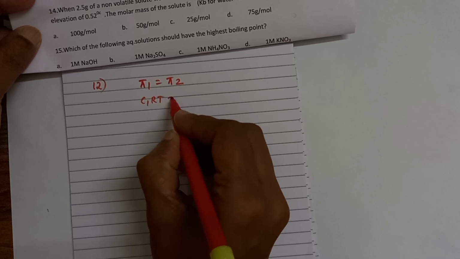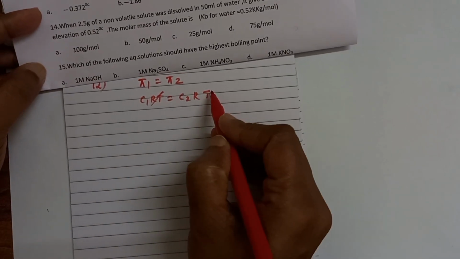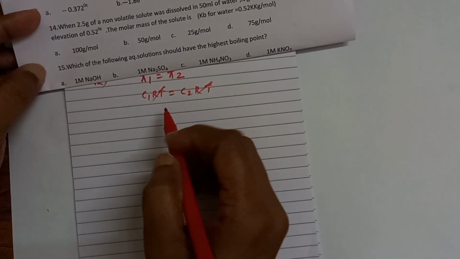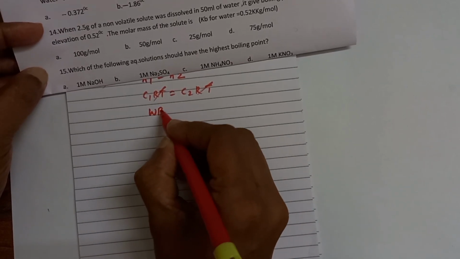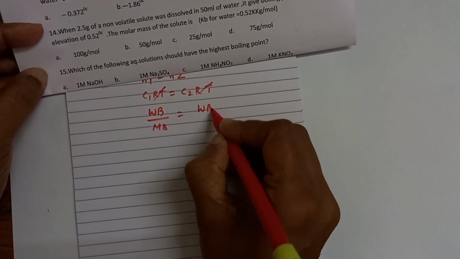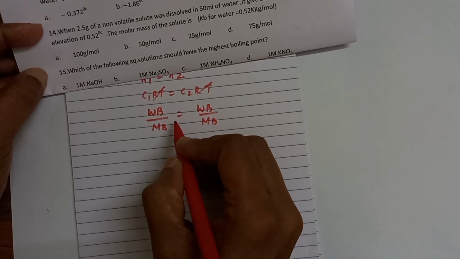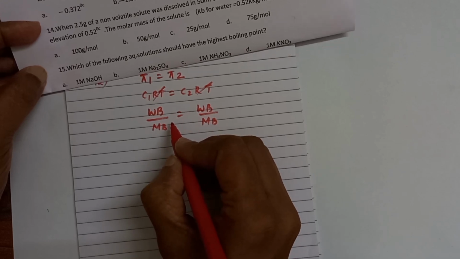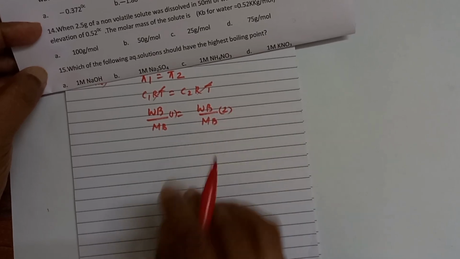C1 RT equals C2 RT. So RT and RT get cancelled. So we can write WB by MB equals WB by MB. This is for the first set, and this is for the second set.